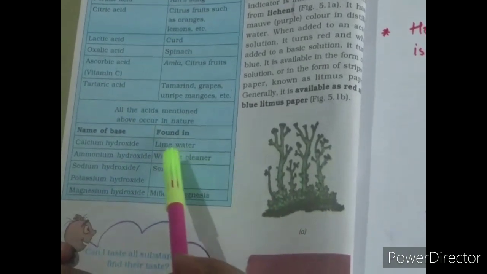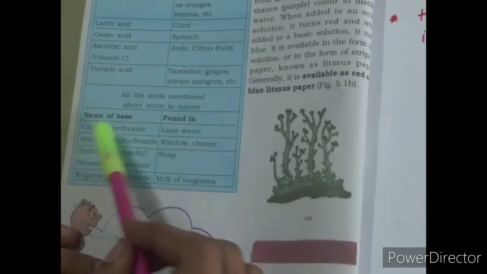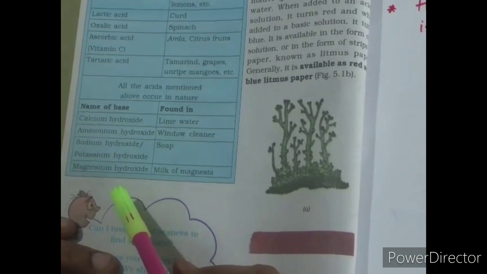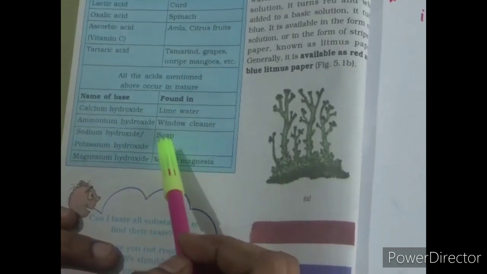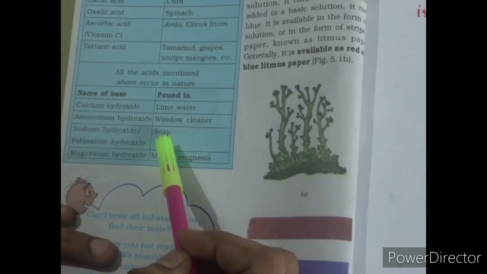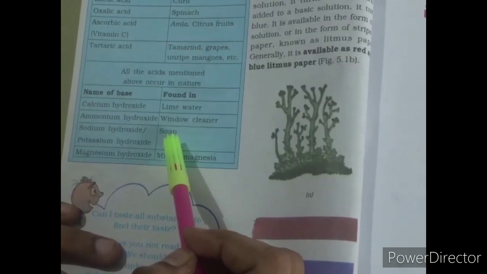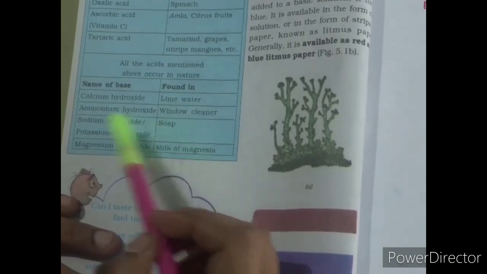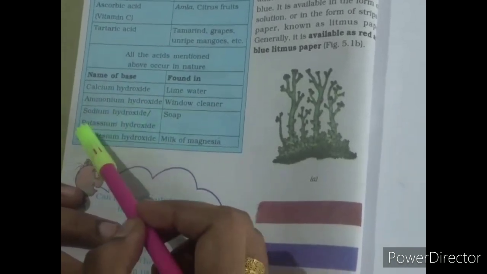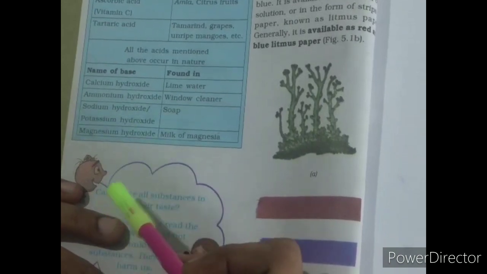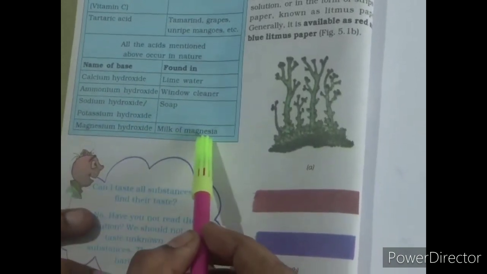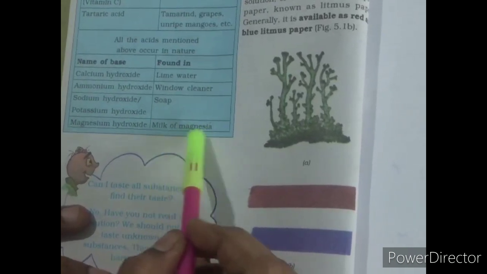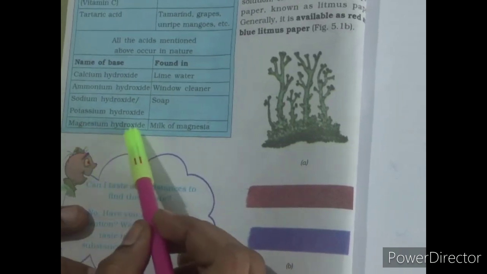Examples of bases: lime water contains calcium hydroxide. Window cleaner contains ammonium hydroxide. Soap is of two forms: one that we use for cleaning our clothes, and another used for cleaning our body. So we have two different types of bases in them: one is sodium hydroxide, another is potassium hydroxide. Milk of magnesia, which is used as a syrup for digestion issues, contains magnesium hydroxide.